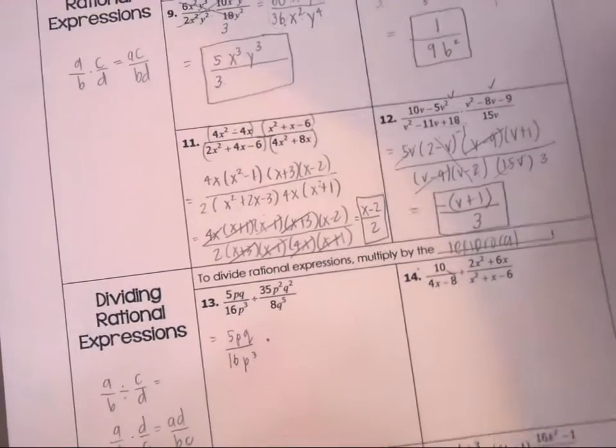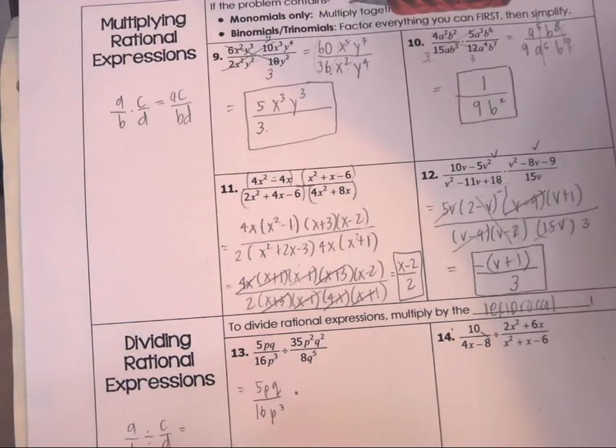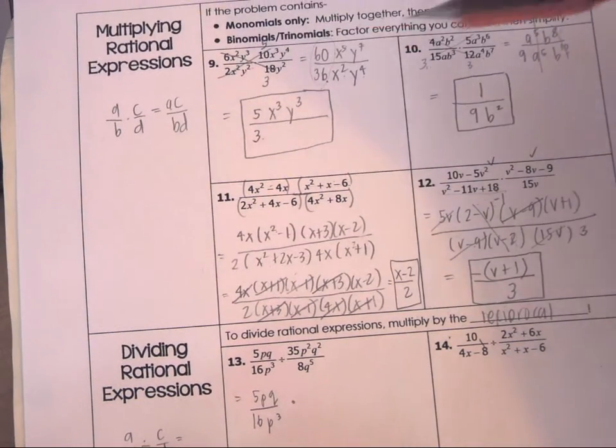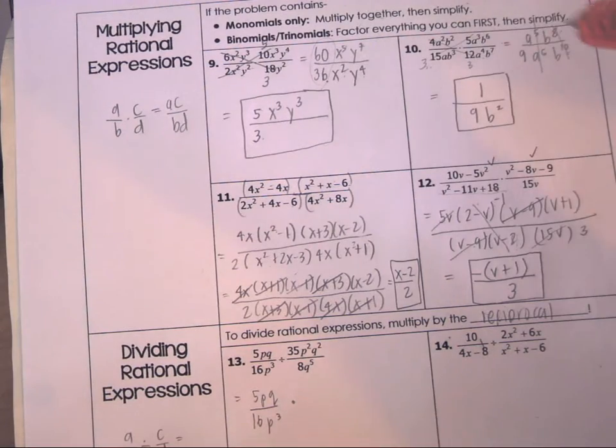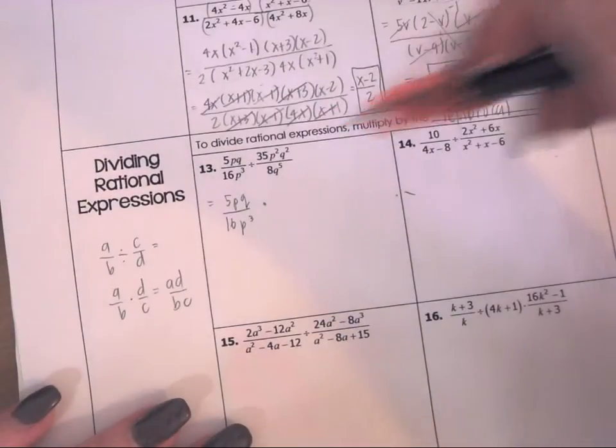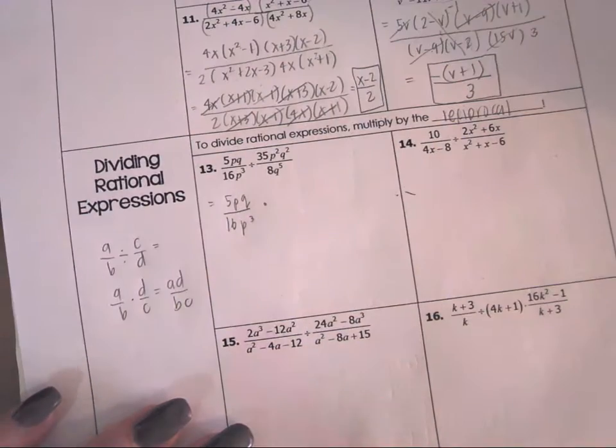Right, these are the steps, right? Multiply, monomials only, multiply together, then simplify. Or like I said, you can cross cancel first. And then for binomials, factor everything you can first, then simplify. So here, all you need to do is just multiply the reciprocal and then follow the same steps.